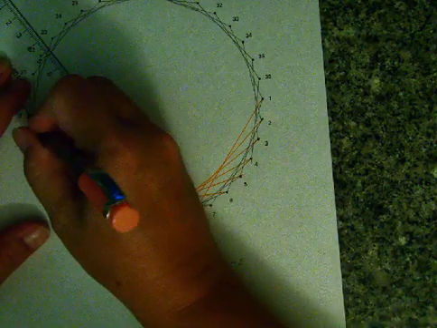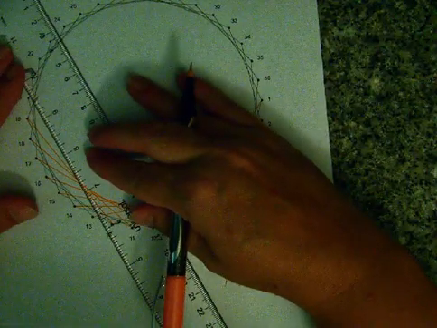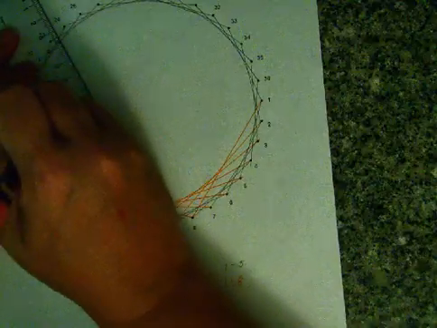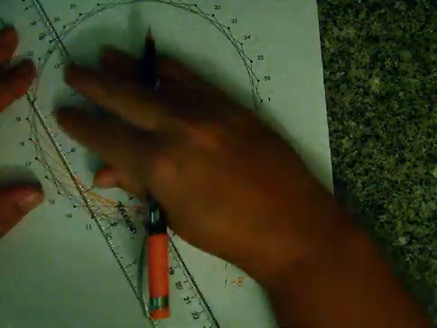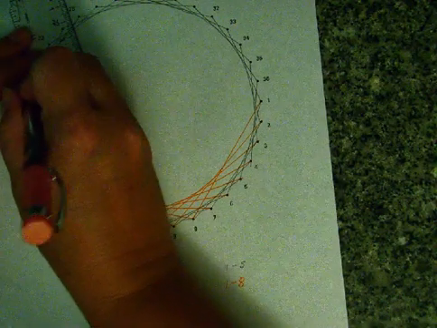The number of lines that we end up creating in the end is exactly the same. The only difference is the length of each line. They're going to be longer because we had more space from one dot to the other.